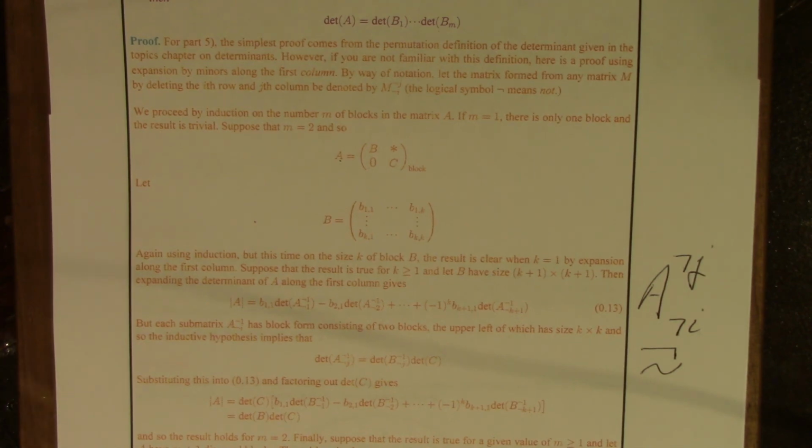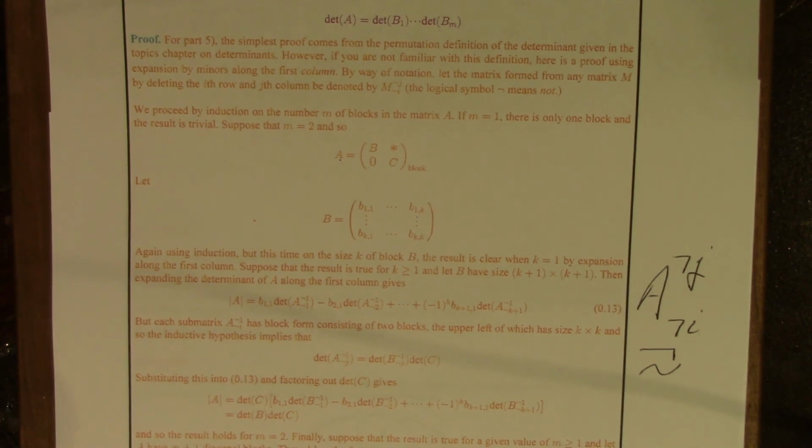It defines the determinant of an n by n matrix in terms of determinants of n minus 1 by n minus 1 matrices, one smaller. Proofs or discussions involving this expansion definition are often inductive.